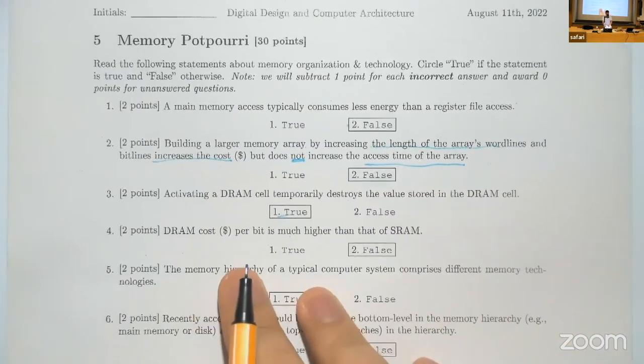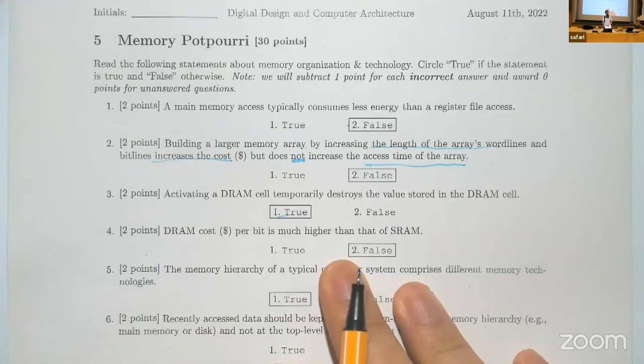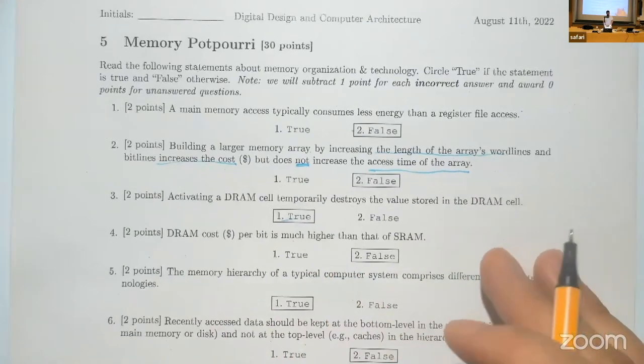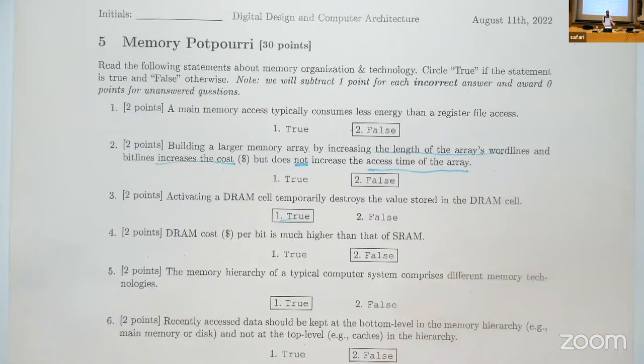The fourth one is: DRAM cost in dollars or Swiss francs per bit is much higher than that of SRAM. This is false because, I mean, the real reason is really manufacturing technology limitations, but another way to find this out is that we don't have SRAM that is as dense as DRAM in our systems today, and the main reason is essentially cost. Yeah, DRAM costs much less to produce per bit than SRAM.